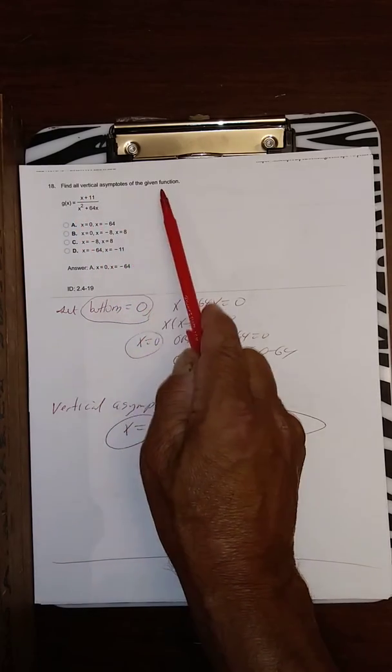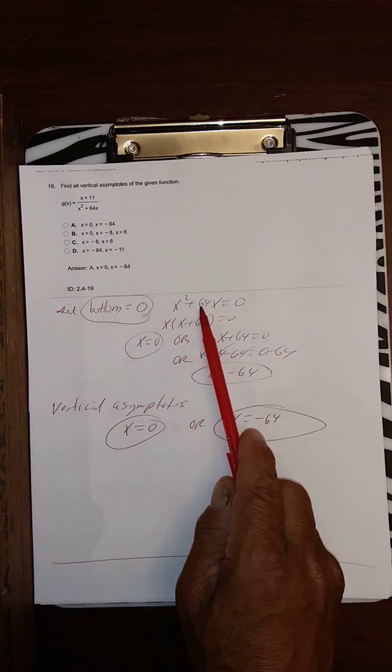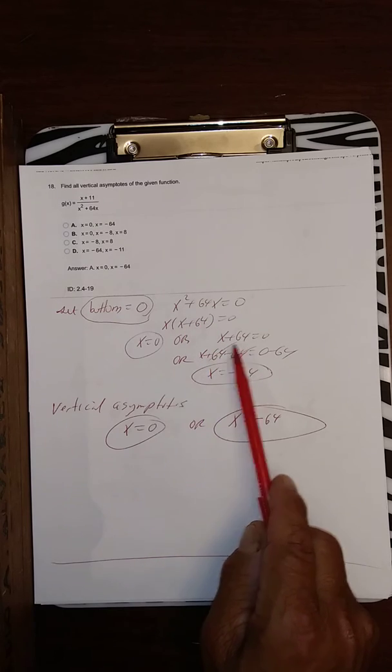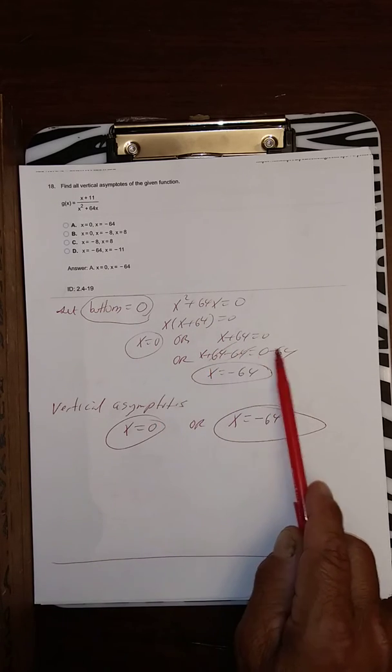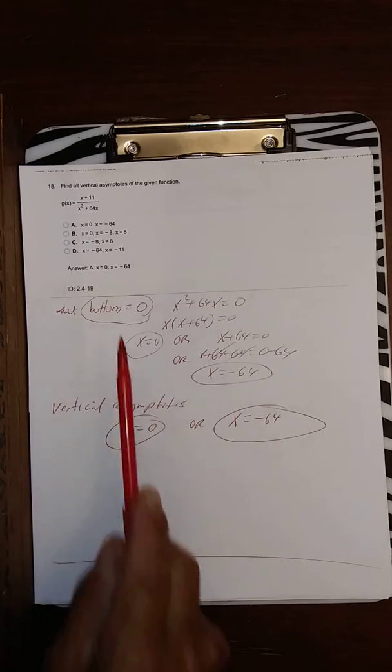Find all vertical asymptotes of this. So set the bottom equal to 0. So x squared plus 64x equals 0. Break it up: x times (x plus 64). That's done. Subtract, x is negative 64. So the vertical asymptotes are 0 and negative 64.